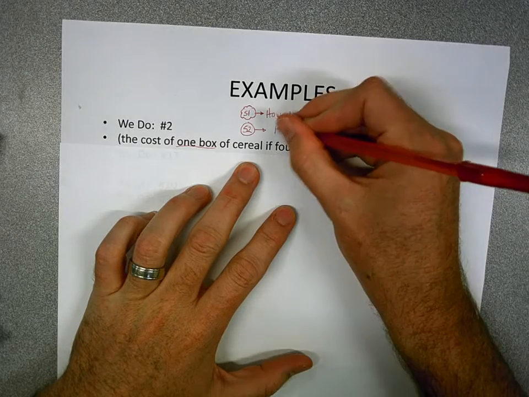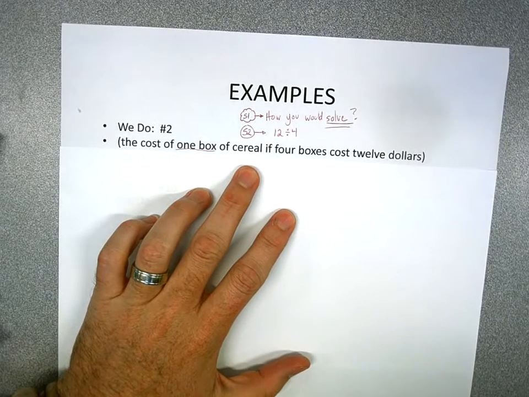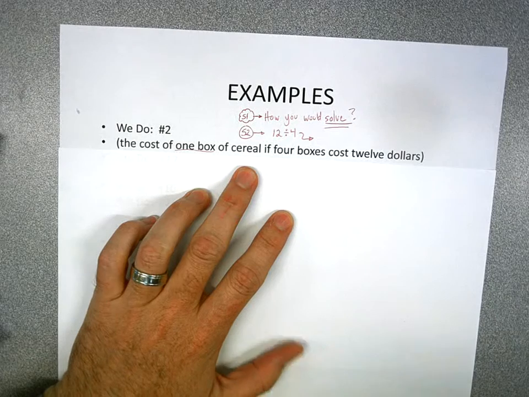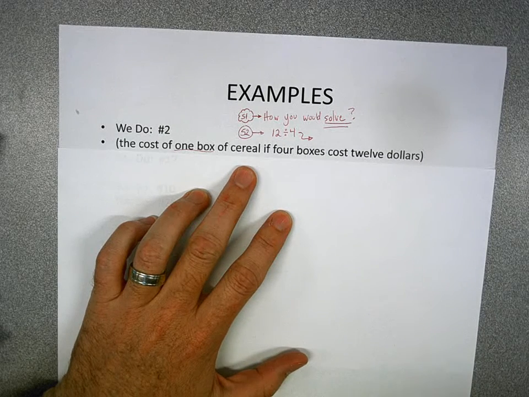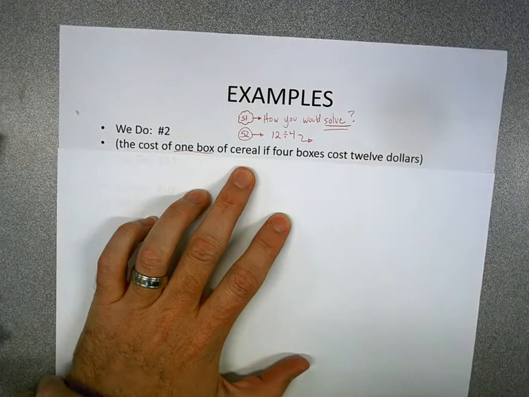Now, normally in elementary school you would see something like 12 divided by 4, but you're no longer in elementary school. At this level, you want to write things how you're going to see most of them on your test. You'll still see this occasionally. As a matter of fact, I think you'll see it in the book in this lesson.